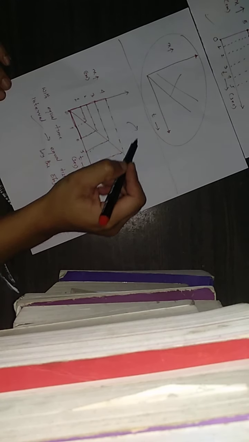Between 1 and 2 seconds, the time interval is 1 second again, and the distance traveled is again 1 centimeter. In another 1 second, the distance traveled is 1 centimeter, and in another 1 second, 1 centimeter. So for each equal time interval, equal distance is covered by the object. Such a graph gives a particular kind of motion, and that motion is your uniform motion.